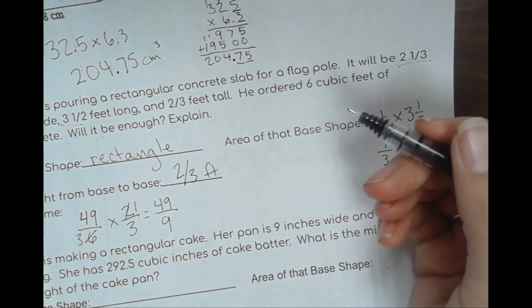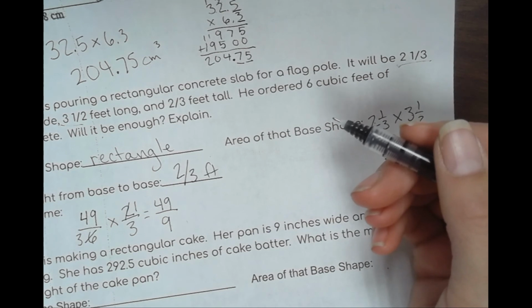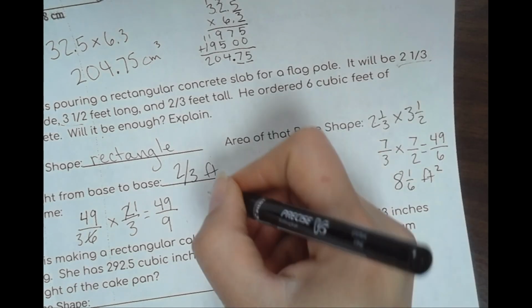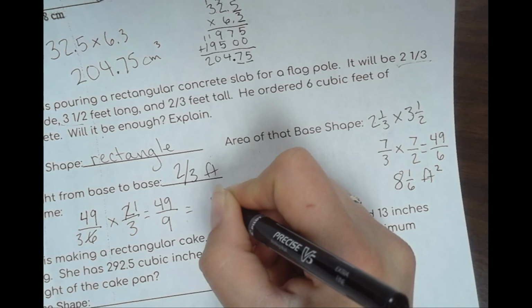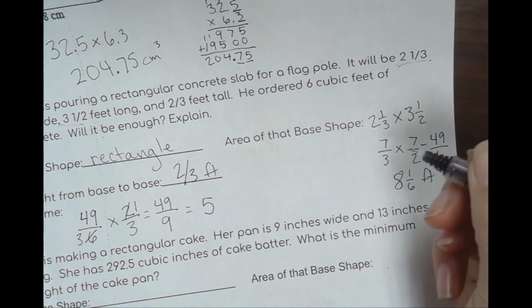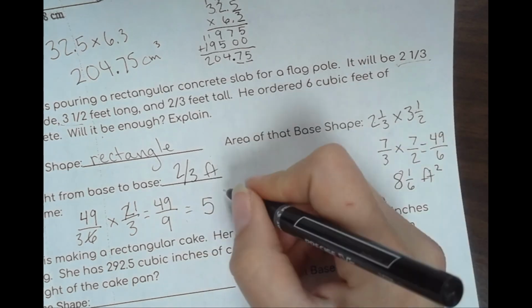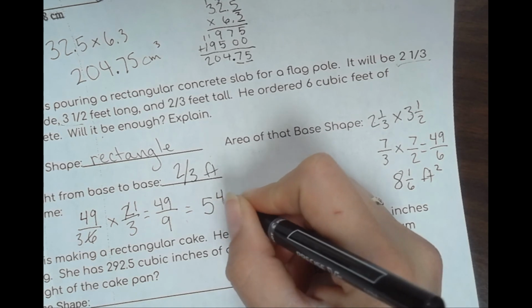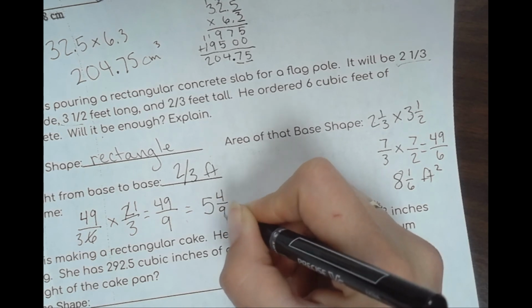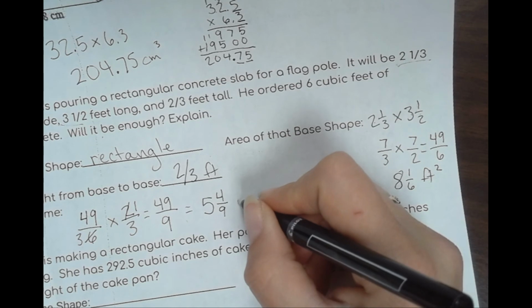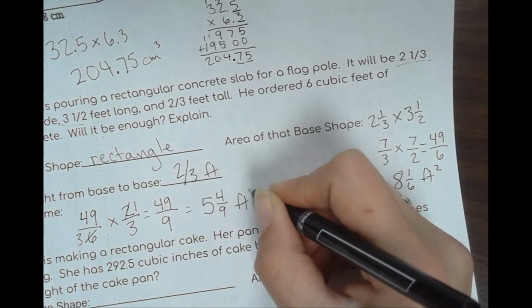9 goes into 49 how many times? Well, 9 times 5 is 45. So that would be the same as 5. And then that would leave us with 4 pieces left over. So 4/9. And that would be feet cubed.